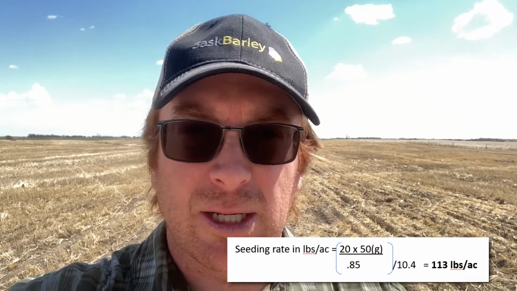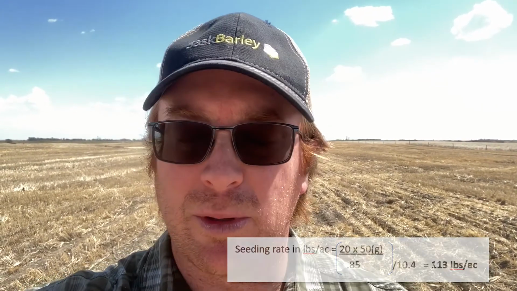Now, the challenge is, if you're thinking about this just in pounds per acre, say you want to seed about 2 bushel per acre, there's a pretty wide range of 1,000 kernel weights out there. That can vary by location, by your field, by the variety, and even by the year. Even on one farm growing the same variety year after year, there will be some variation in 1,000 kernel weight. Just as an example, I pulled the 1,000 kernel weights from the regional variety trials going in the ground this year.